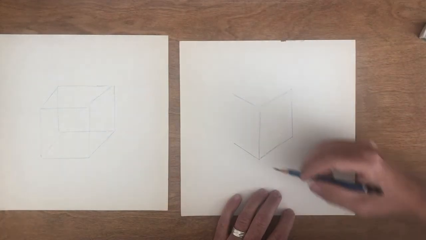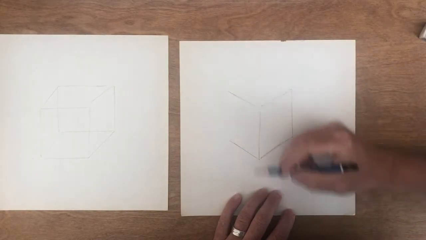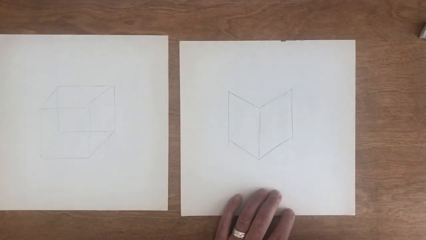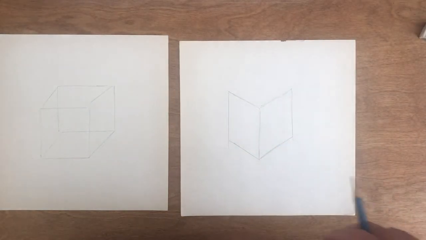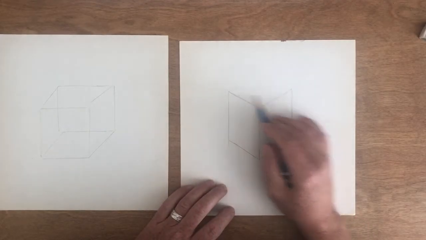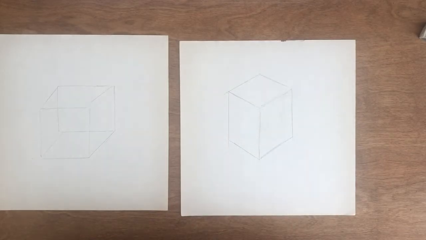Okay, and I know that looks weird right now until we get this other side in there. And now the top is going to fall along with this. It's going to look more like that.